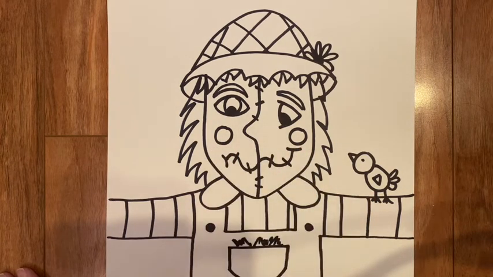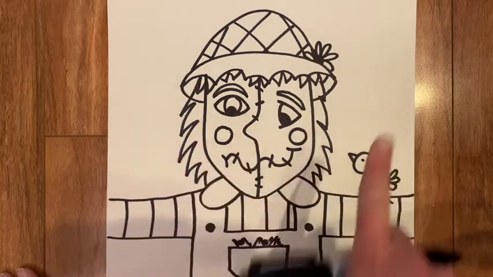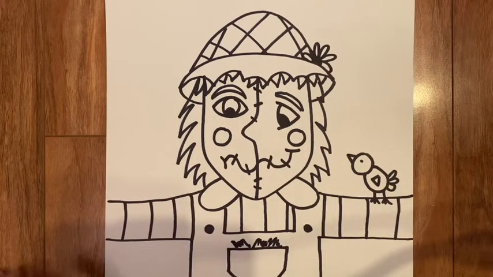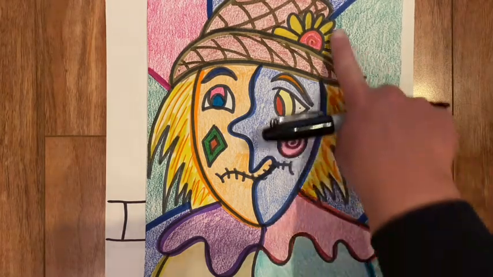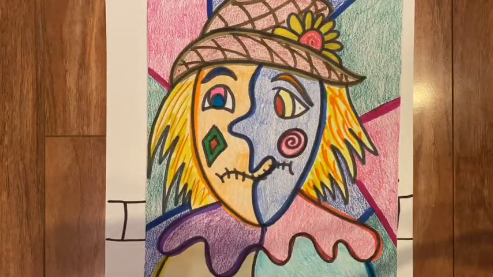Once the scarecrow is done, you can decide what you'd like to do with the background space. Now you have a choice. If you want to make a simple design in the background, like I did for this example, you could just maybe take something like straight lines, break it up into different sections, and then make them different colors.